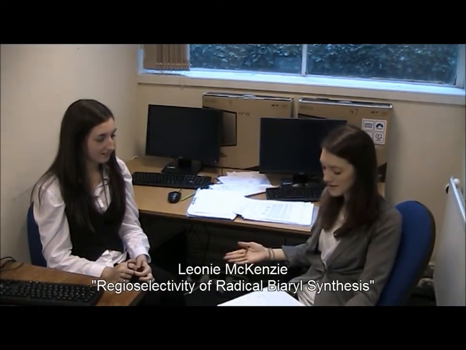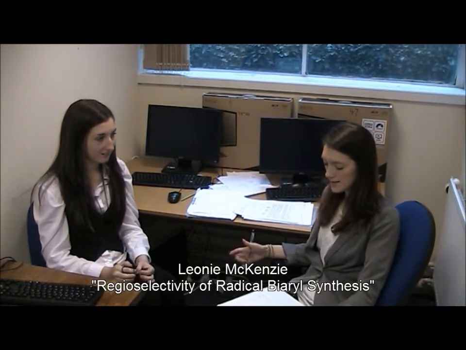Well, my project is on the regioselectivity of radical biaryl synthesis. In order to be able to do this, I'm going to be finding out where a reaction will occur on the radical biaryl molecule by using a computer program. This computer program will work out the pathway that will take the least energy to occur.